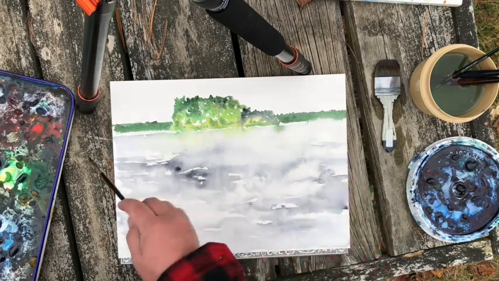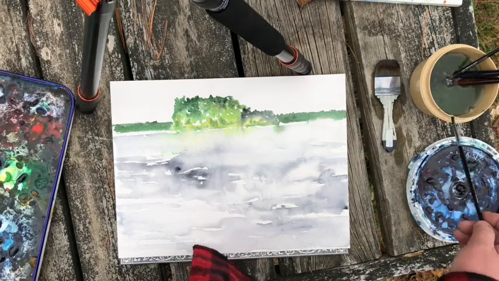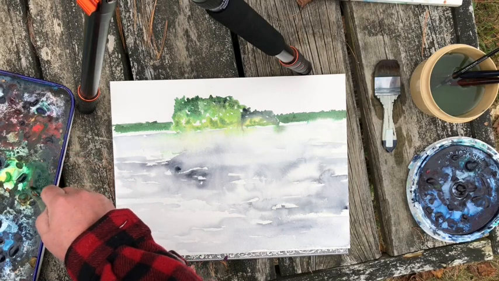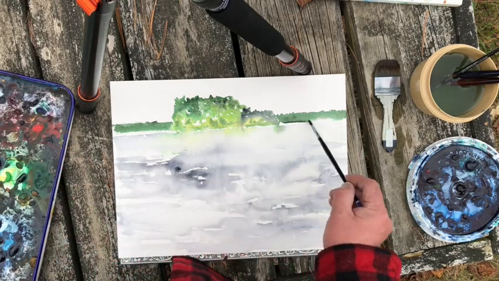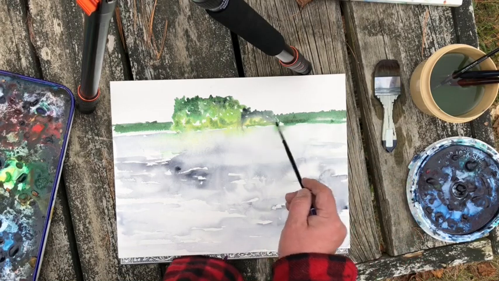That's my horizon line. I always do that. See how crooked that is? That's kind of lame. Sorry. I'm going to try to fix that. So I'm going to go like this. There, that helped a little.